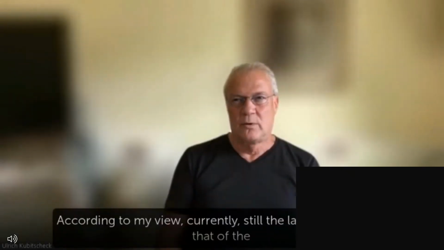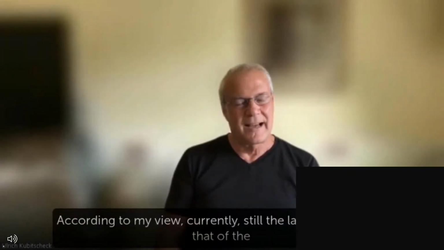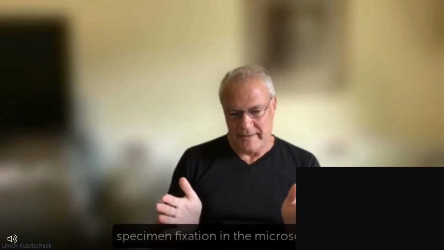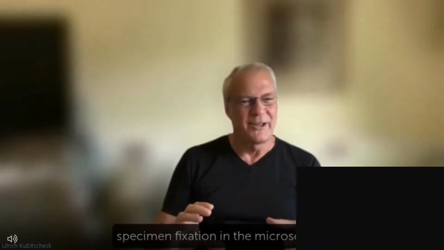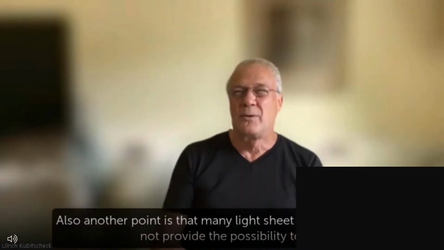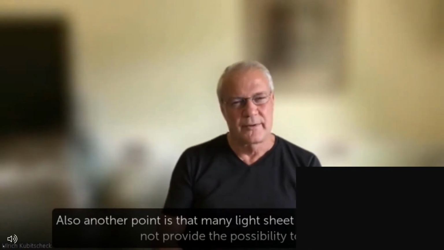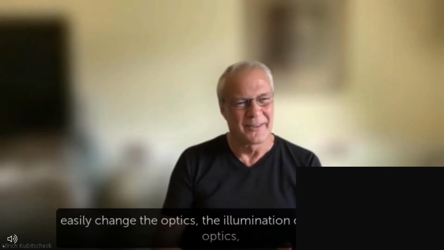According to my view, currently still the largest problem is that of sample preparation and specimen fixation in the microscope. Also, another point is that many light sheet microscopes do not provide the possibility to easily change the illumination or the detection optics.